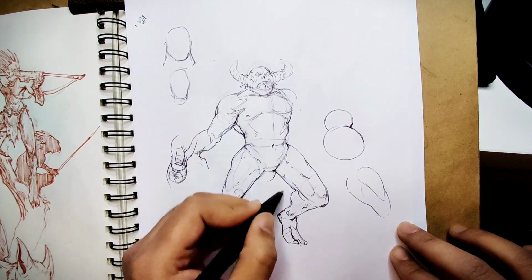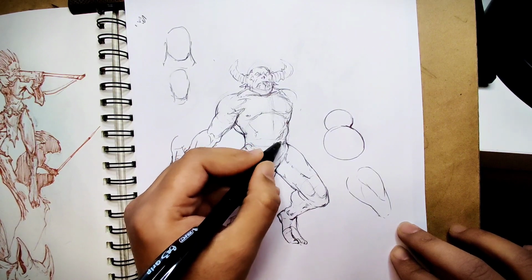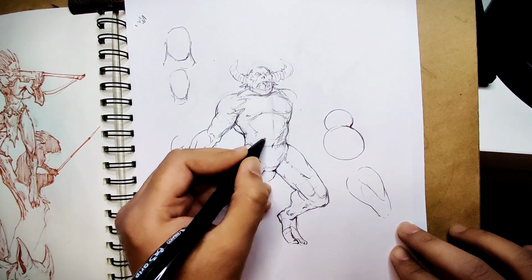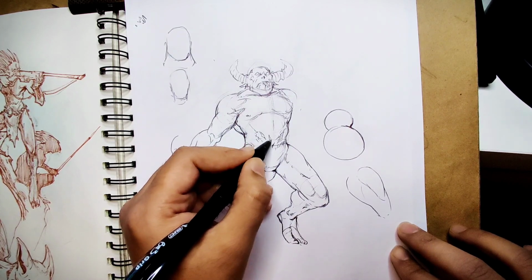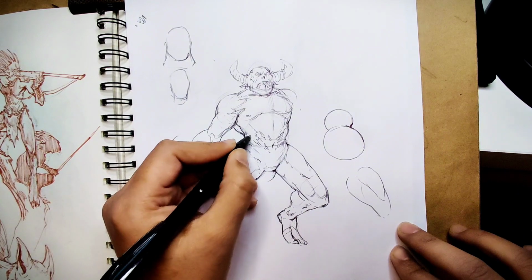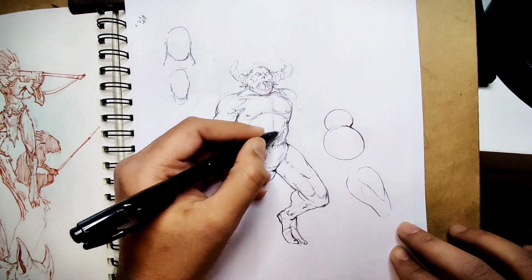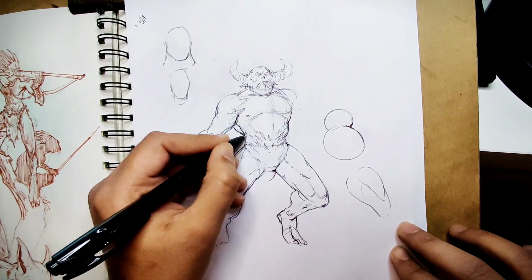So now I'm going to add some texture on the belly. Some flesh is showing through from his belly, like some scratches. All of these scratches also follow the form to give the impact of 3D-ness.